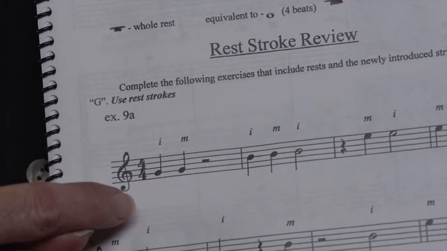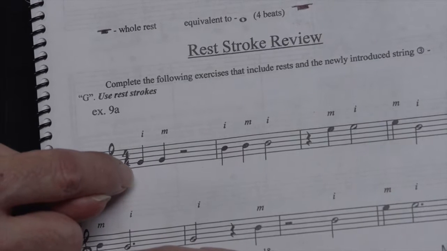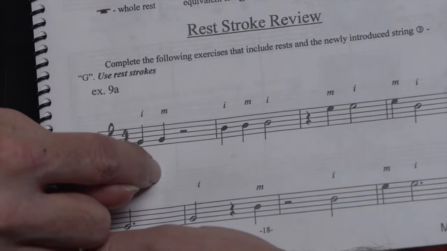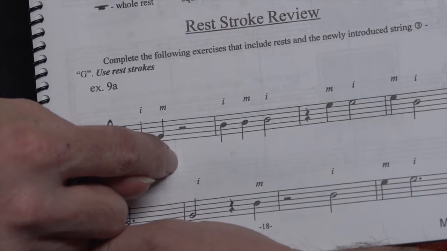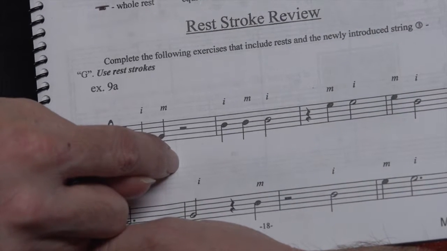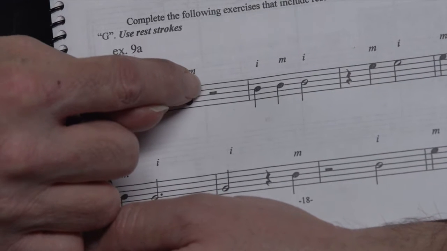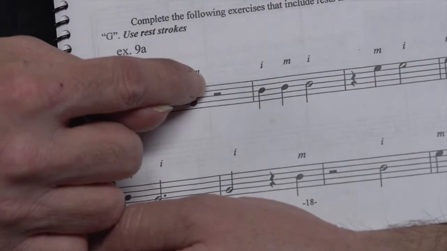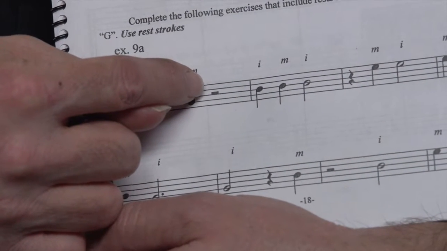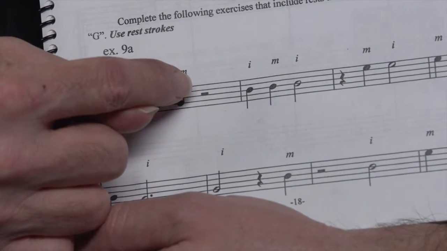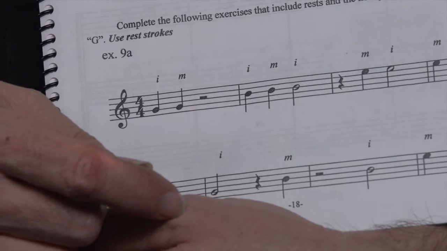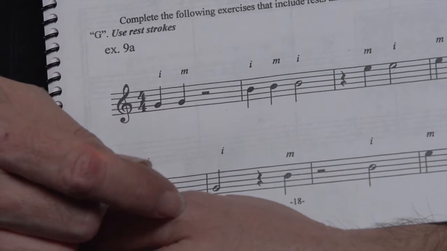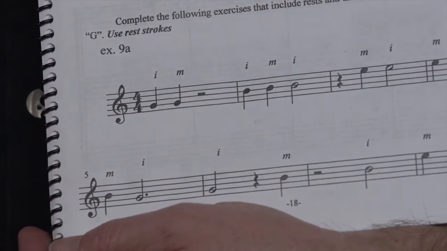If you look at the first measure, we have 2 G's, 1, 2, and then on count 3, we would have a rest or silence. Now notice how that little block sits on the top of the middle line. When you have a whole rest, it sits on the higher line and it hangs down. It doesn't sit on it, it hangs on it. You'll notice that later when we see it.